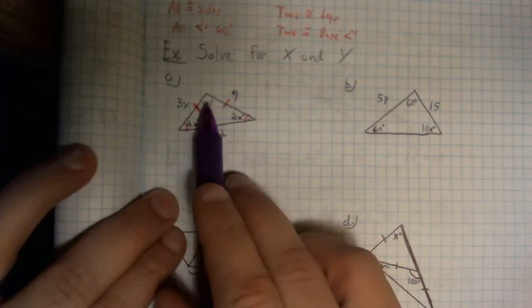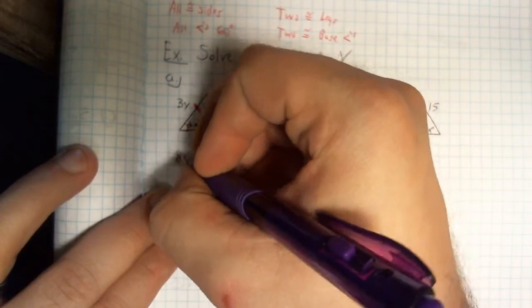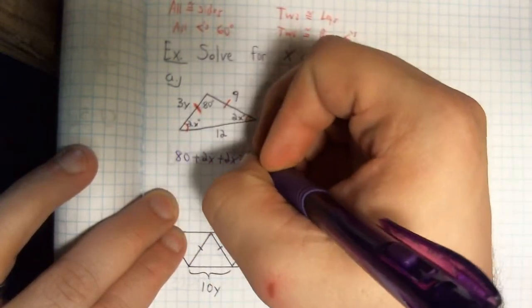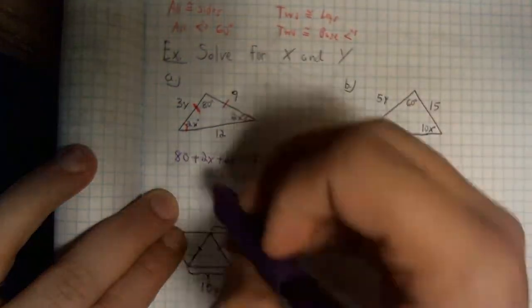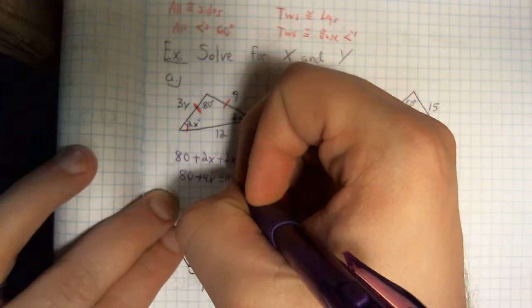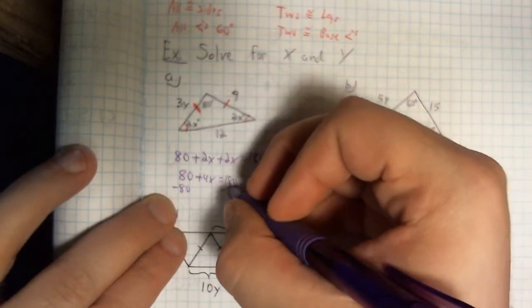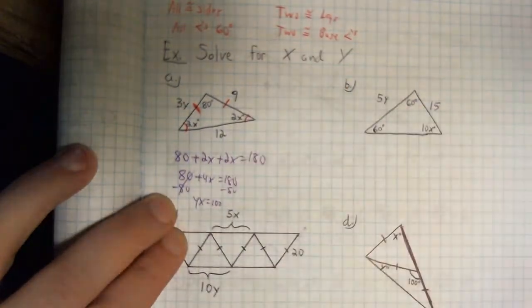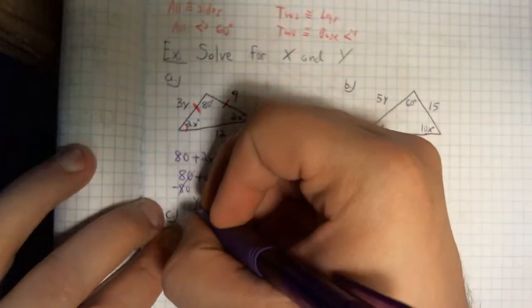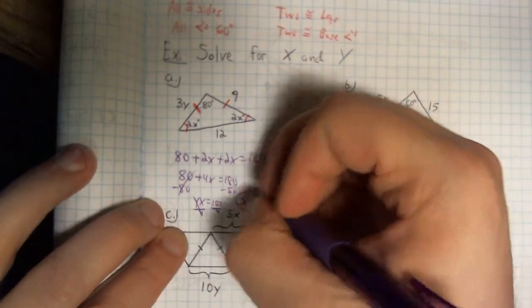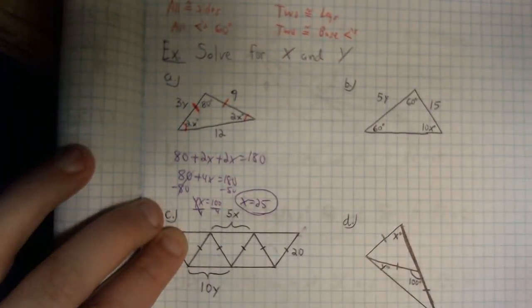Well, these are interior angles. I know that if I add all of those interior angles together, they're going to add up to 180. And if I combine like terms and subtract away the 80, I end up with 4x equaling 100. Divide by 4 on both sides. That gives me x equaling 25.